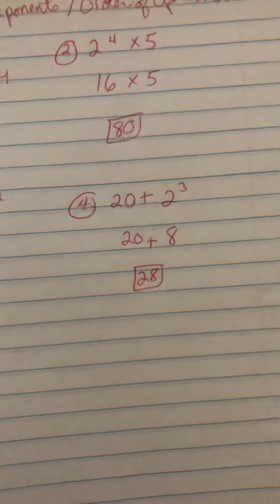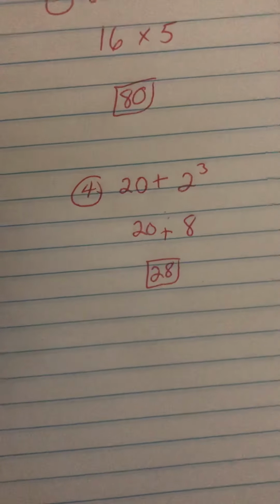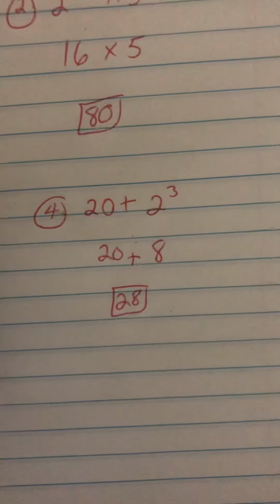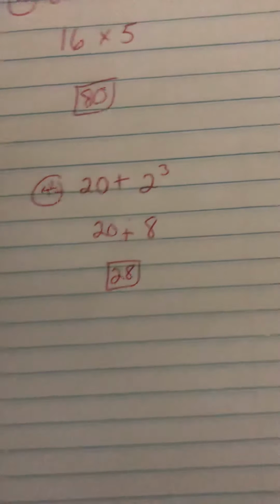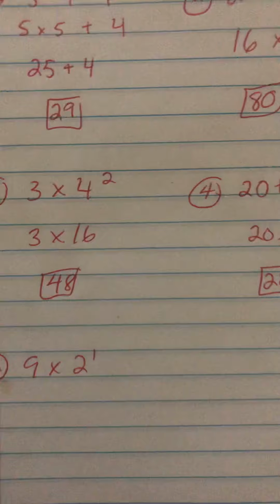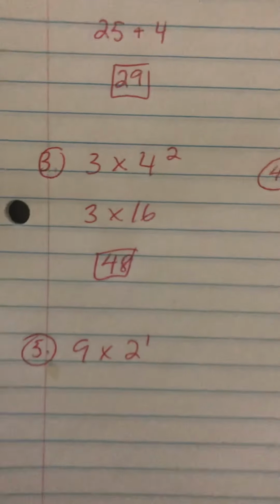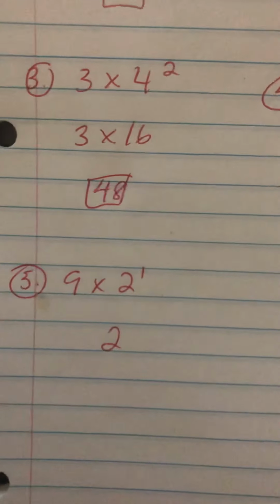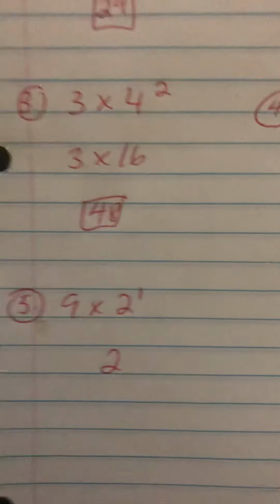All right, number 5. We are moving right along, you guys. Nice work. Number 5 says we have 9 times 2 to the 1st power. And remember what we talked about when we were still in the classroom. Any number raised to the power of 1 is that number times 1. So in this case, 2 to the 1st power is simply going to be 2. Always remember that any number to the 1st power is always the number. All right, 2 times 9 gives us 18.